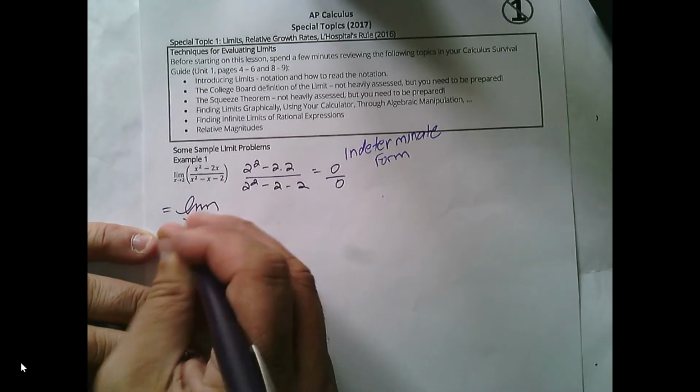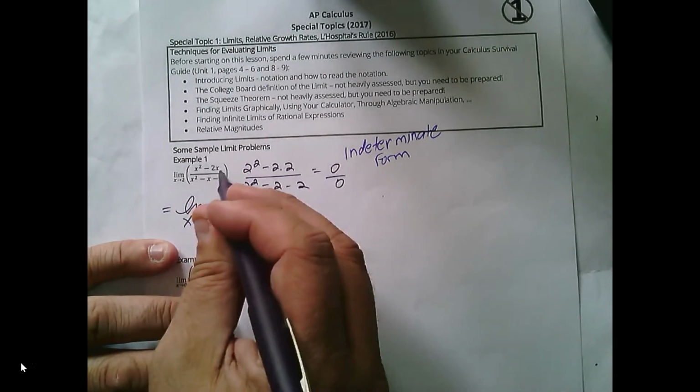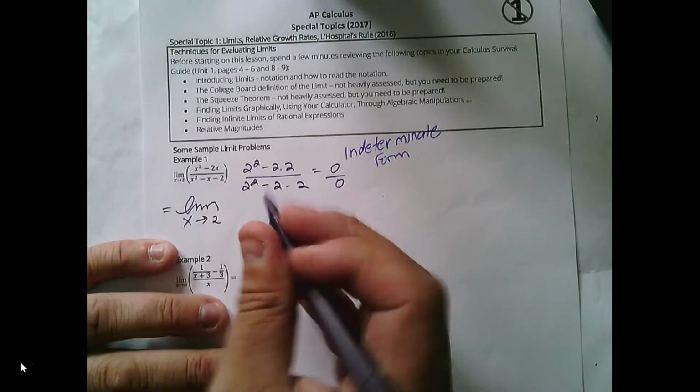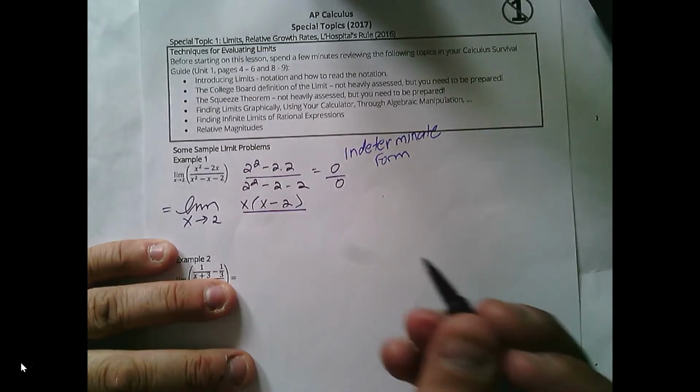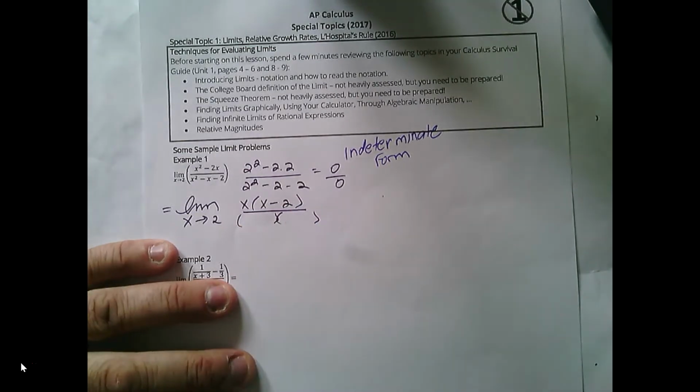So let's go back to our initial limit problem, and what's some algebra that we could do here? Well, maybe what you think about is factoring in the numerator. I can factor out an x, which leaves me x minus 2. In the denominator, x squared minus x minus 2, that can be factored, or at least we can try.